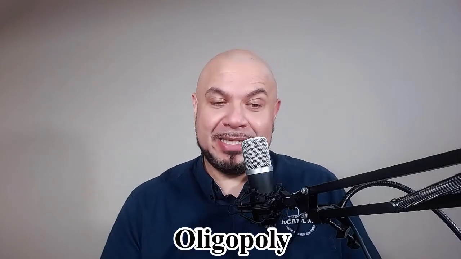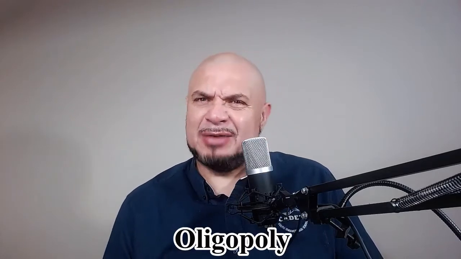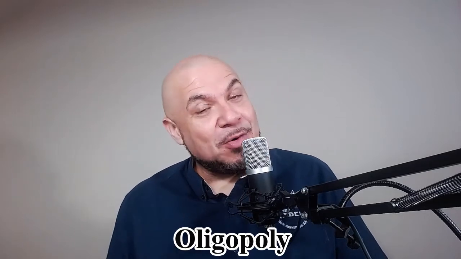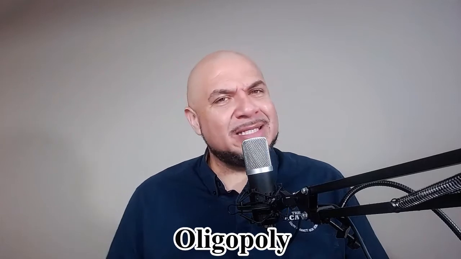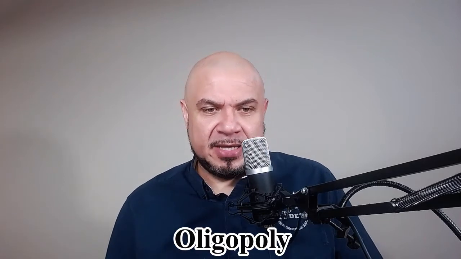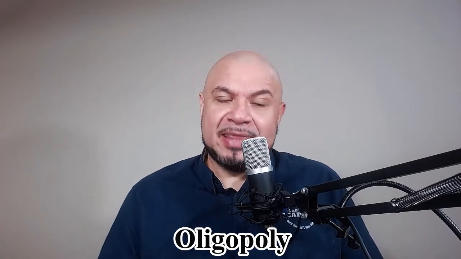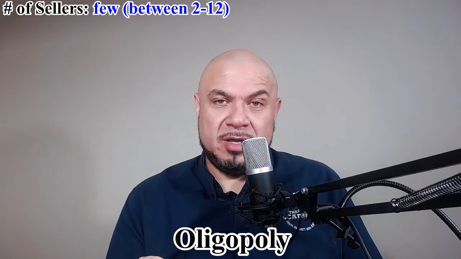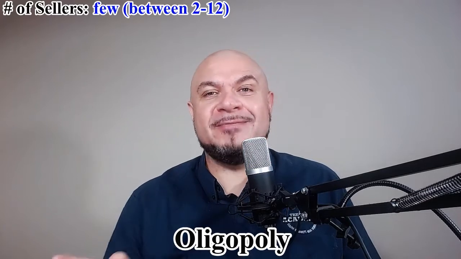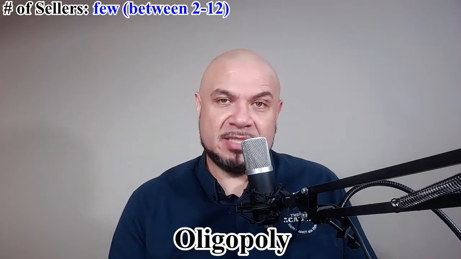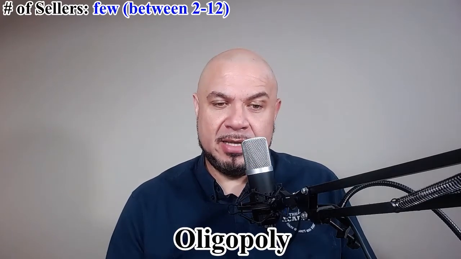Moving on. Now, the third market structure that we're going to talk about is an oligopoly. Oligopoly sounds kind of weird, I know, but it kind of goes with monopoly. Sounds similar, right? They are relatively similar, but there's a couple of differences. So in oligopoly, there are a few number of sellers. Write this down. Between 2 and 12 sellers makes up or constitutes an oligopoly, right?